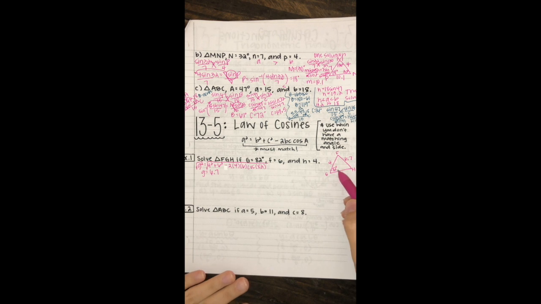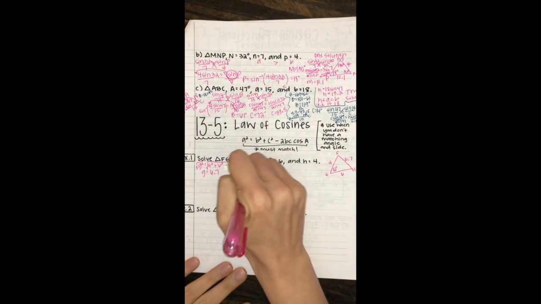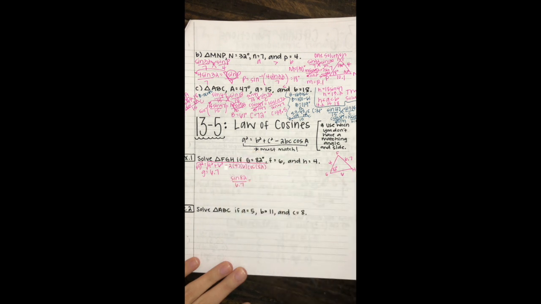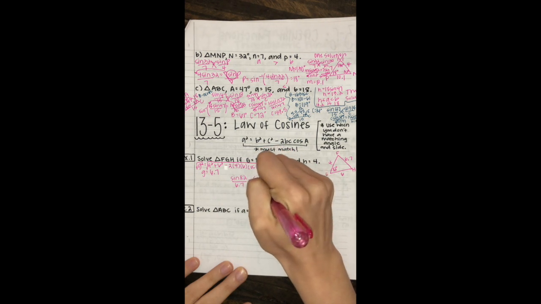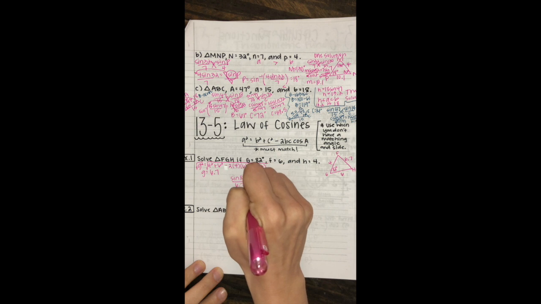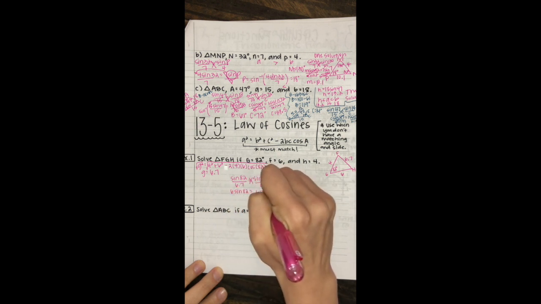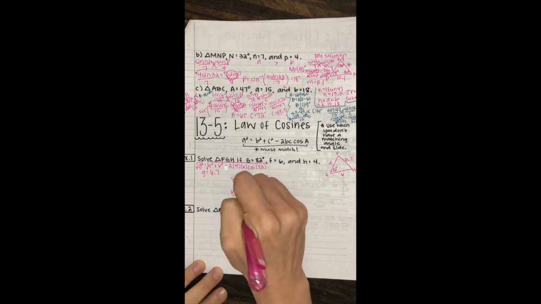So we would do law of sines now. Sine 82 over 6.7 equals sine, let's find f next because 6 is larger. So sine f over 6, cross multiply, 6 sine 82 equals 6.7 sine f, divide by 6.7.